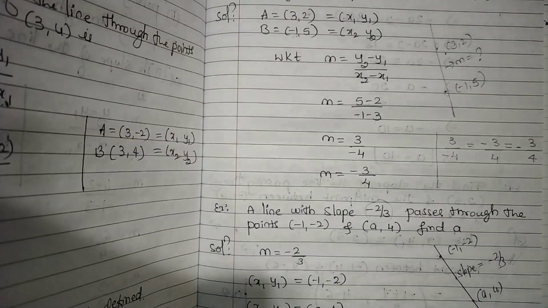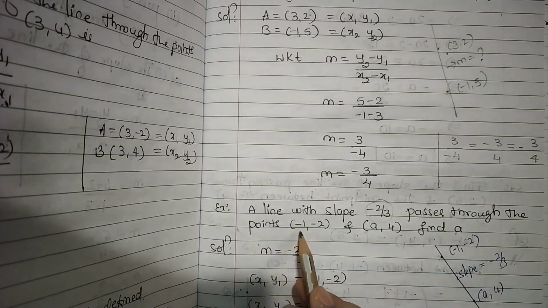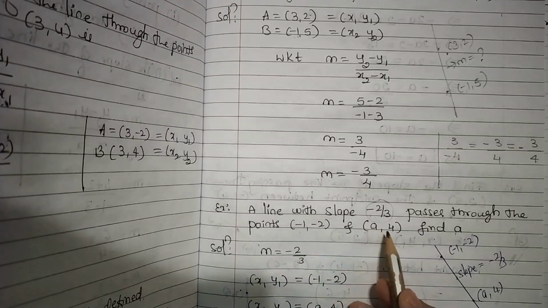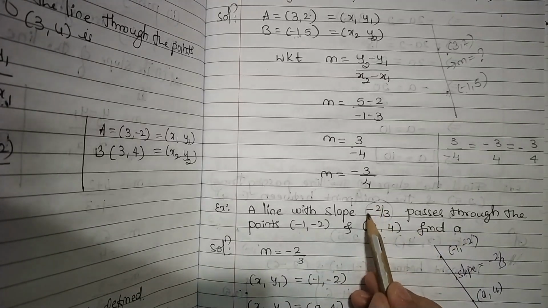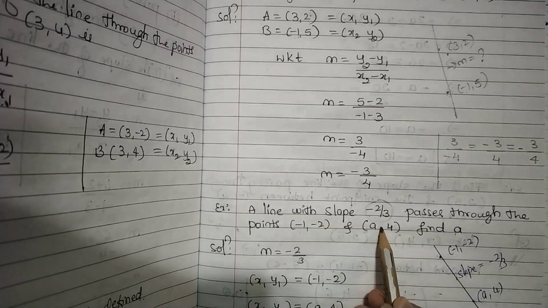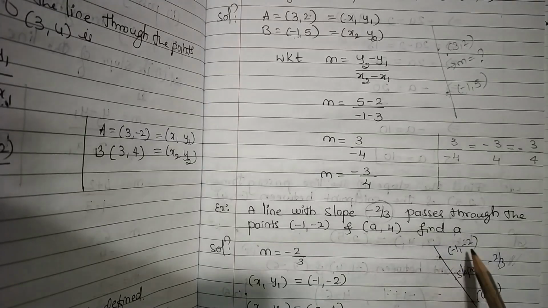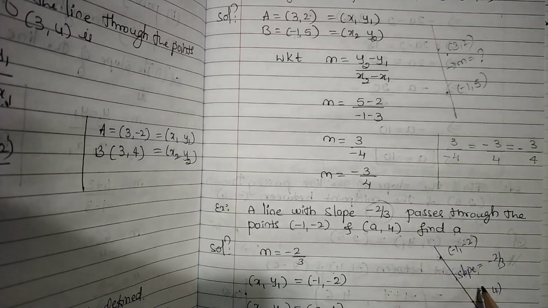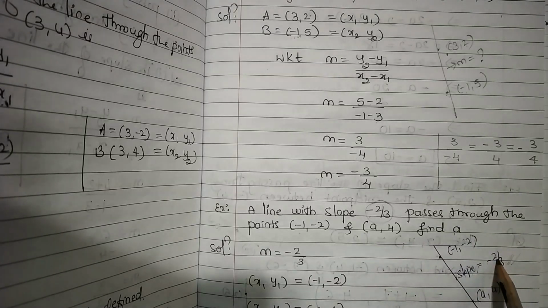A line with the slope minus 2 by 3 passes through the points (minus 1, minus 2) and (a, 4). Find the value of a. So the slope is given, and 2 points are given. A line which passes through (minus 1, minus 2) and (a, 4) whose slope is minus 2 by 3.